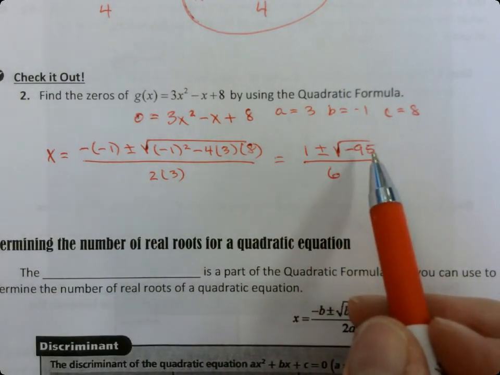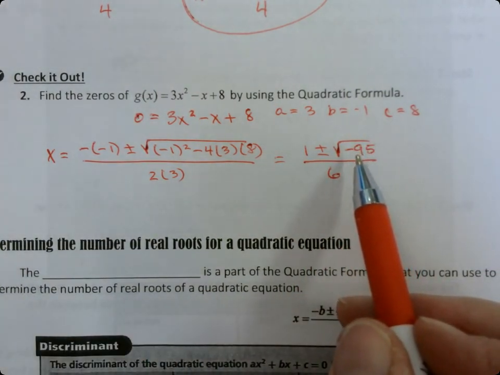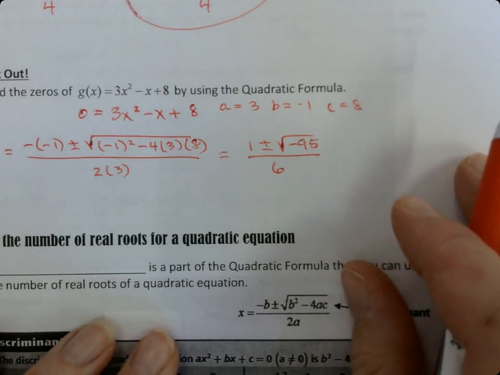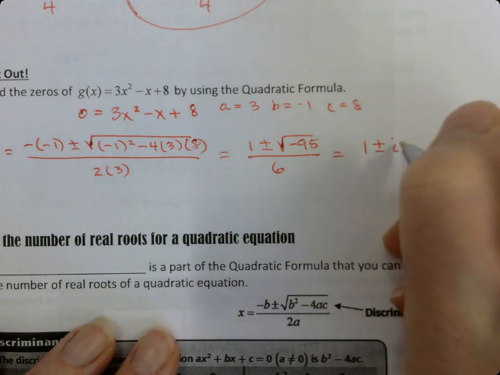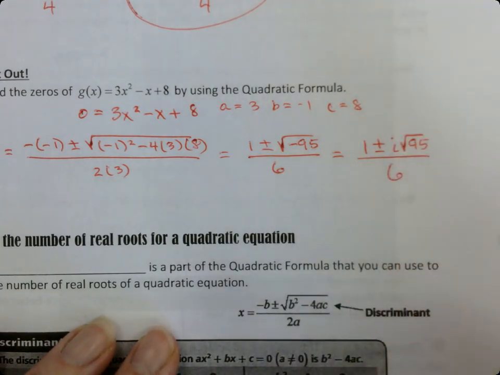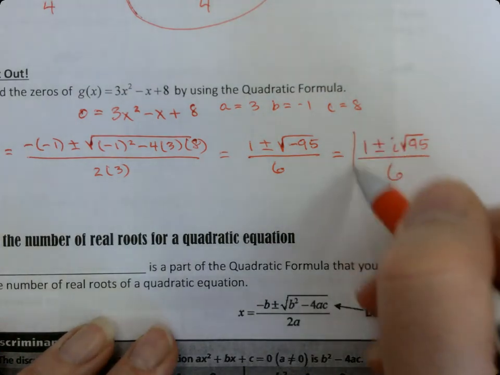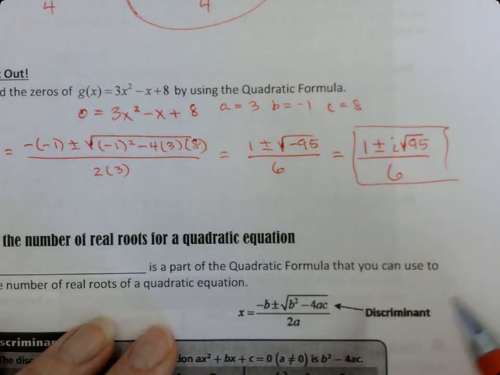So the square root of a negative cannot be left in your answer. We're going to turn that into an imaginary number, and that would be 1 plus or minus i square root of 95. Why am I leaving the 95 there? There's no perfect squares that divide into it, but you should have tried to break it down. Over 6, that is my final answer.